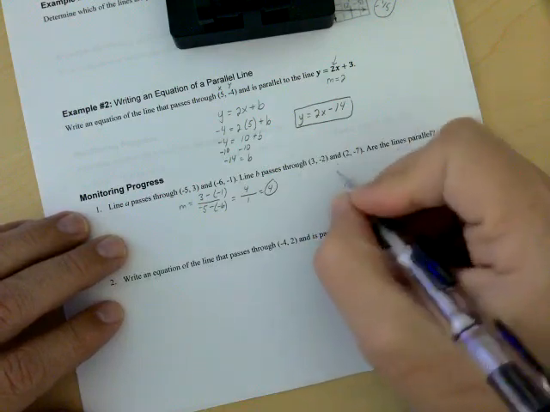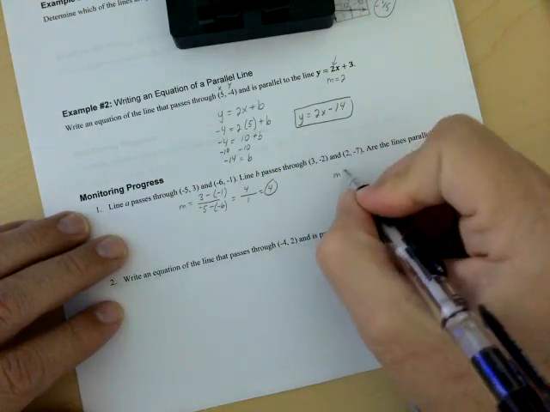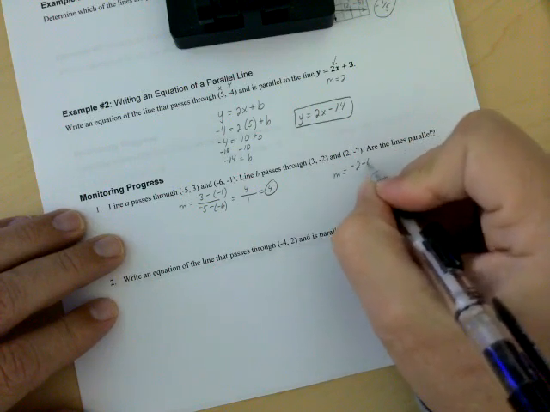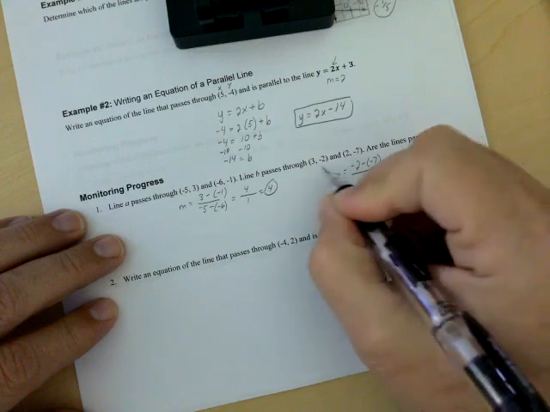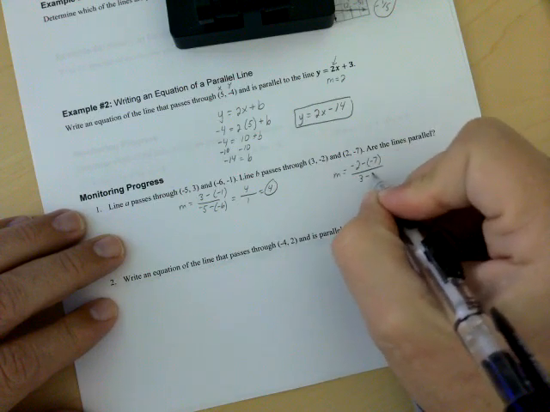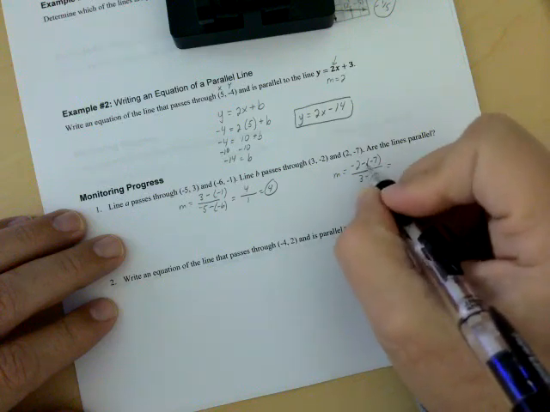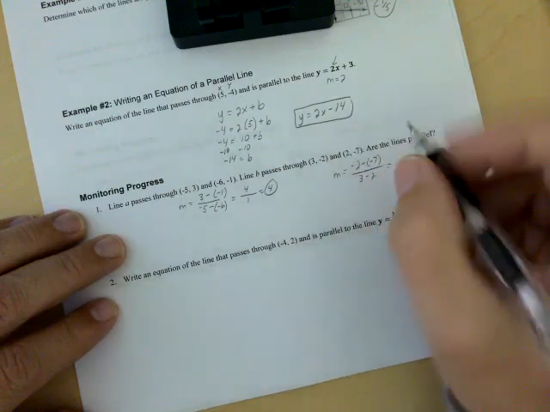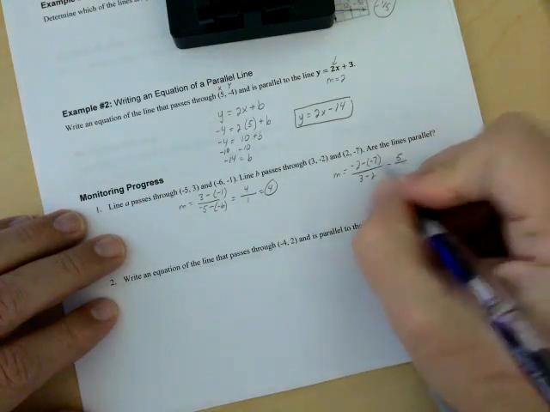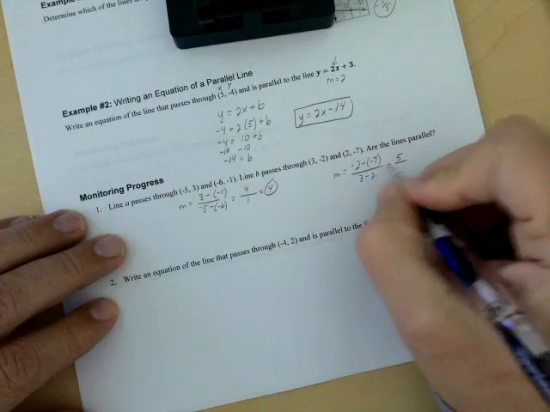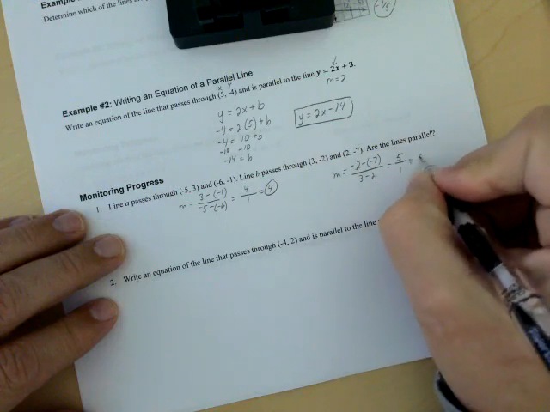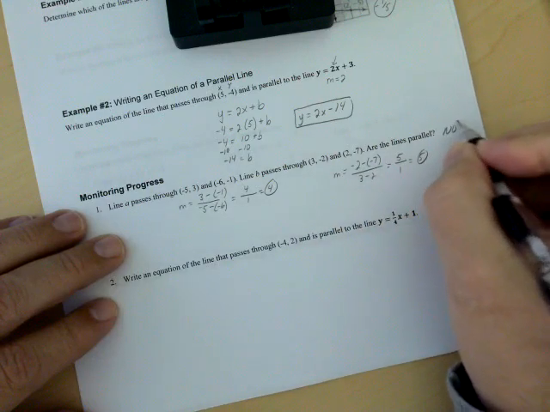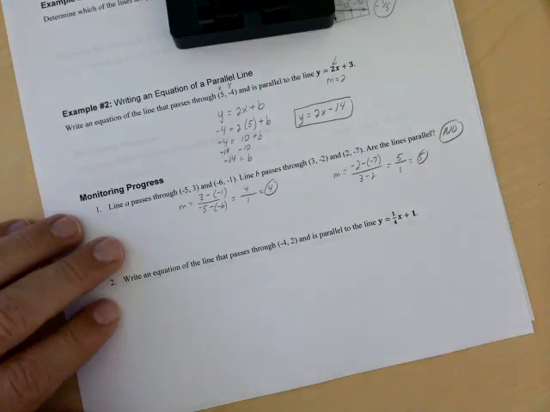And if this is identical, then they're going to be parallel. If it's different, they're not parallel. Okay, so I'm just going to take -2 minus -7. And then I'm going to take 3 minus 2. And then up top, again, if you need a calculator to help you calculate that, do it. But we're going to see that the differences in the y's, it's going to be a 5 over 1. So are they parallel? No, they have different slopes.